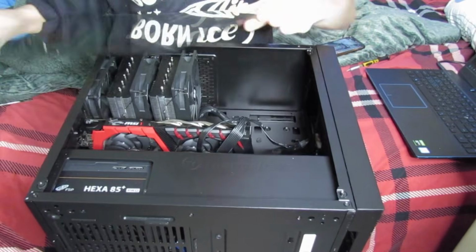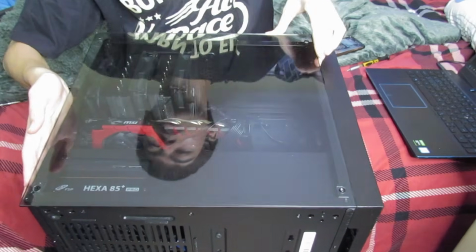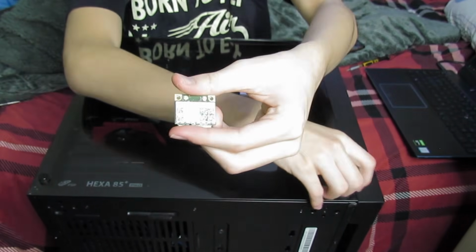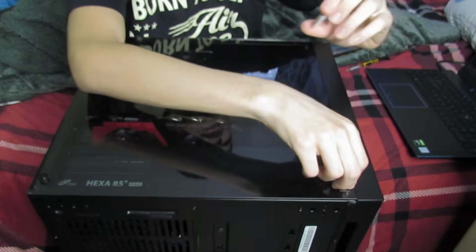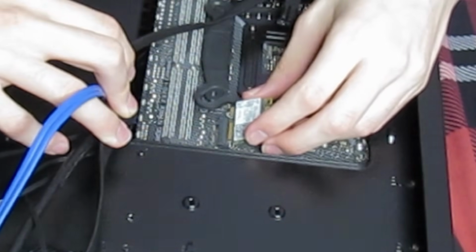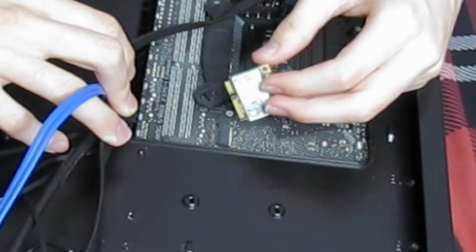Gonna do this, and there we go. Now you can see the RX 580 is in there, so I'm gonna put the glass back on. And I took this Intel Wi-Fi card out of an old HP EliteBook, and this should have native support for macOS. Let's find out if it fits. It doesn't fit. God damn it.